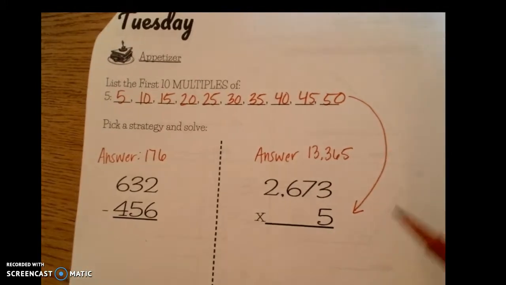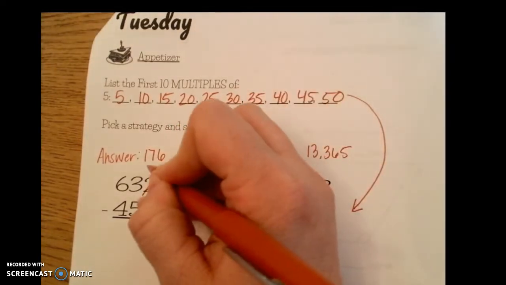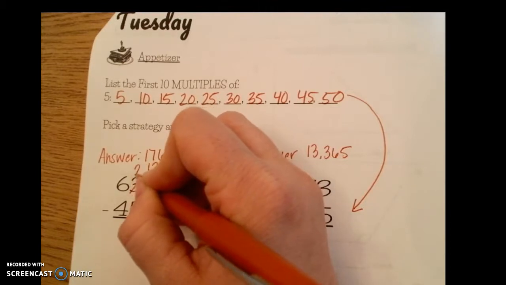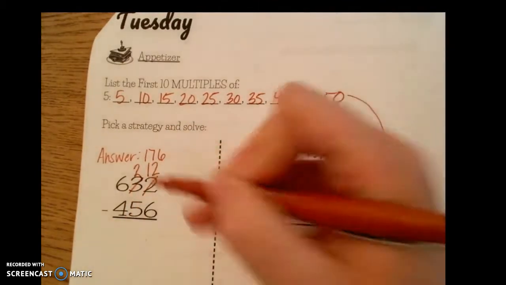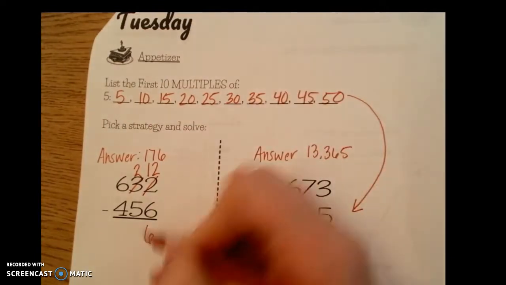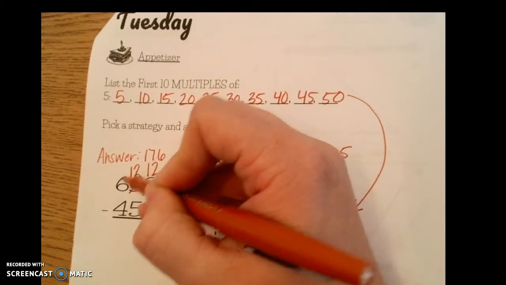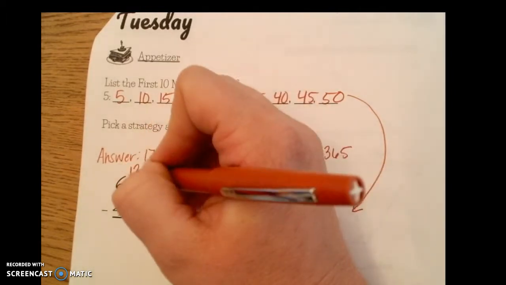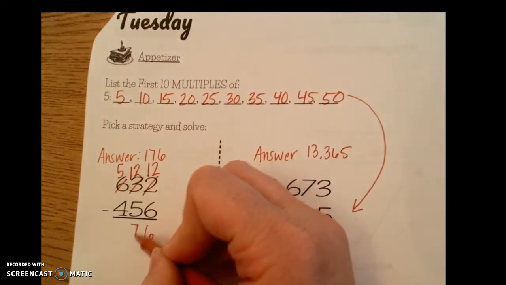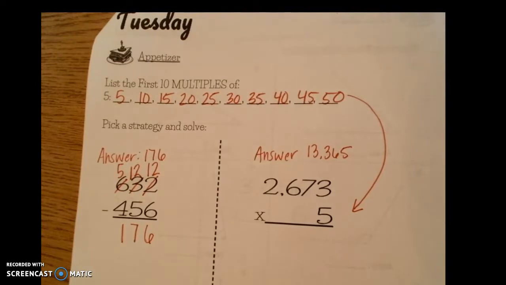First, let's do the subtraction problem. 2 minus 6, can't do. We're going to borrow 10 from here, so this becomes a 2, this becomes a 12. 12 minus 6 is 6. 2 minus 5, can't do. Borrow 10 from the 6, so this becomes a 12, this becomes a 5. 12 minus 5 is 7, 5 minus 4 is 1, 176.